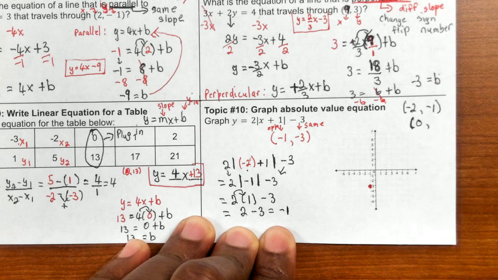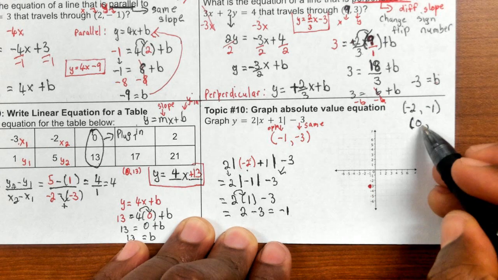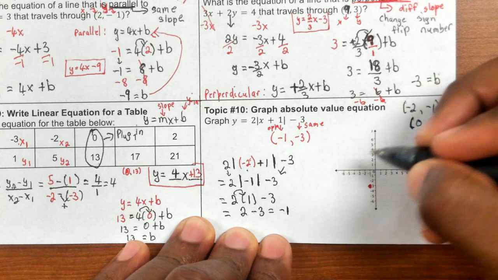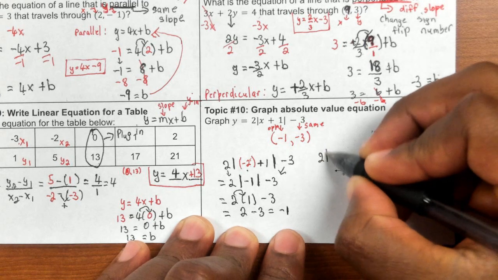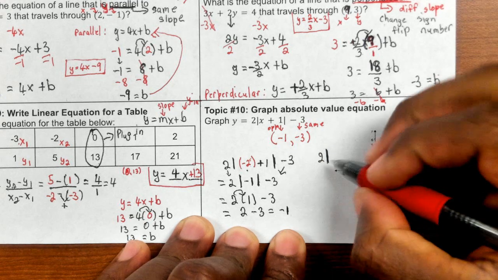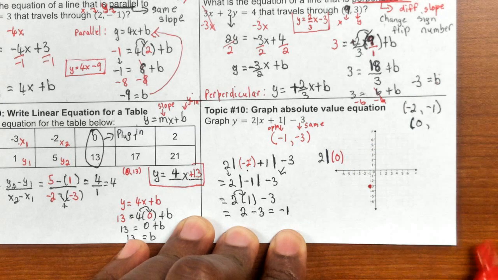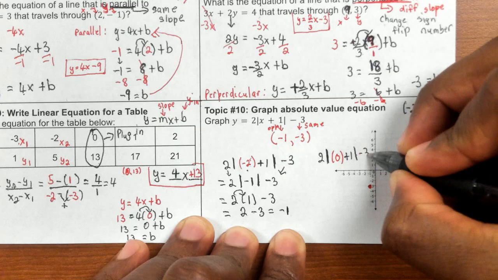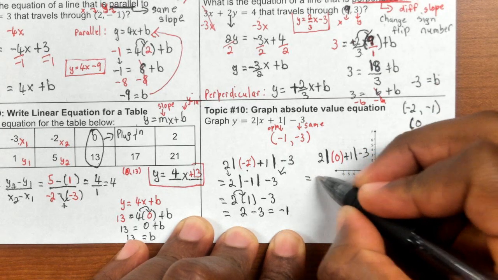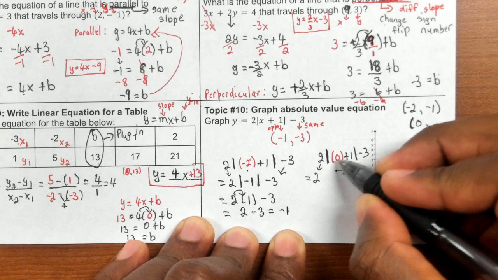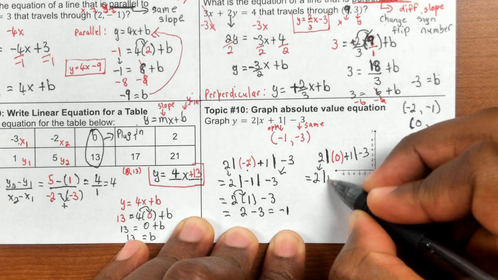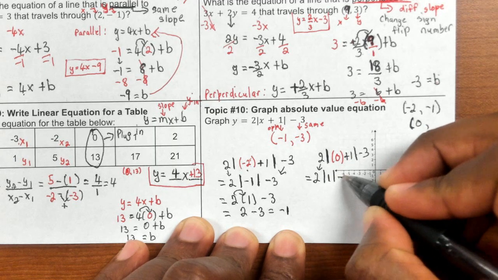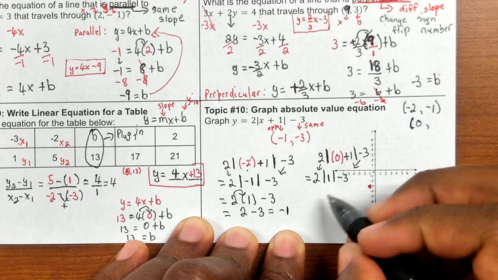All right? So now I'm going to plug in 0. So I would do the same equation. 2 absolute value, parentheses 0, okay, plus 1 minus 3. The 2 I would bring down, okay. 0 plus 1 is 1. The negative 3 I would bring down, okay.